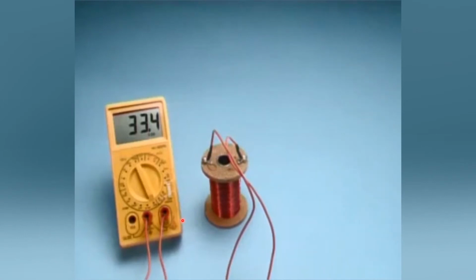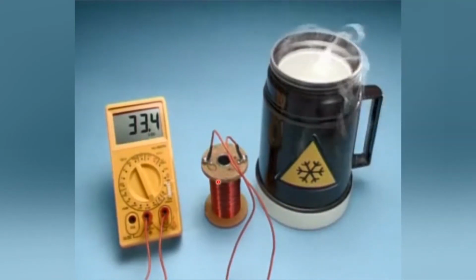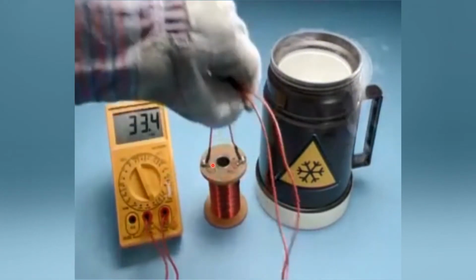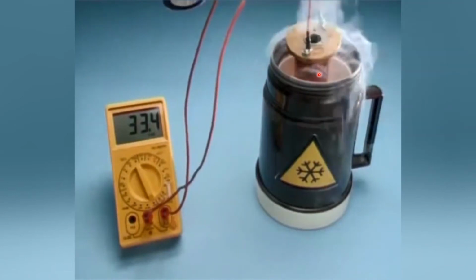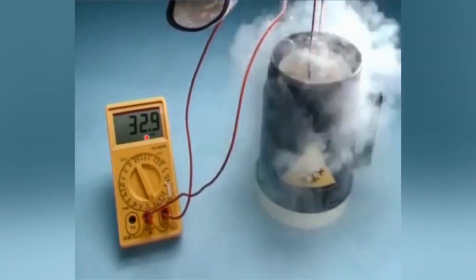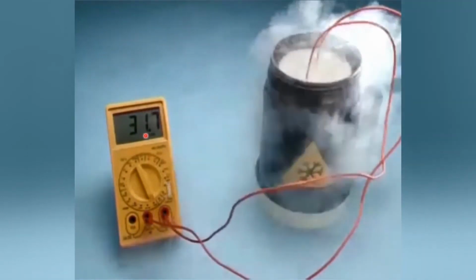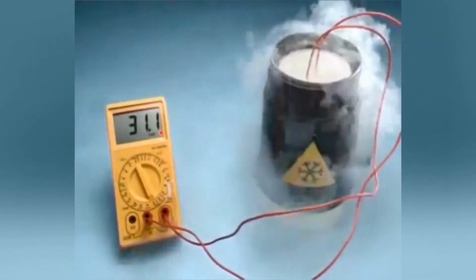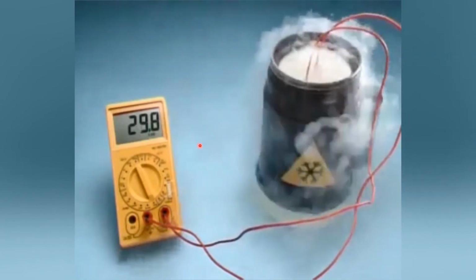Now we shall see how temperature affects the resistance. So this is a coil of wire. Initially the resistance is 33.4 ohm. Now let us cool this wire by putting it in liquid nitrogen. So now the wire gets cooled and we see that the resistance keeps on decreasing. So the resistance decreases, so the current in the circuit will be more. So these are the factors on which the resistance depends.